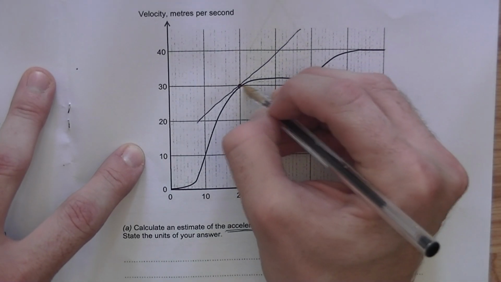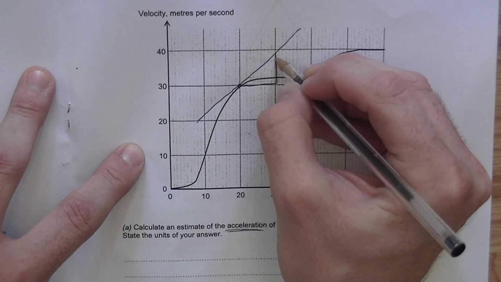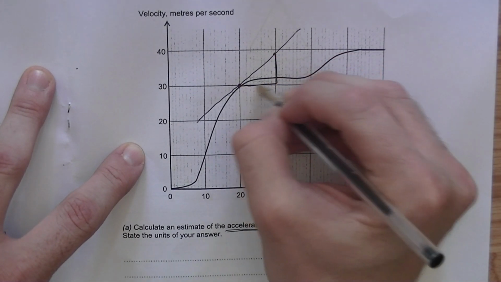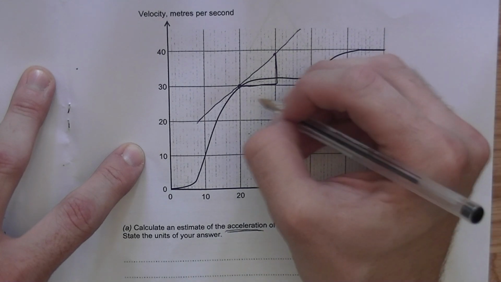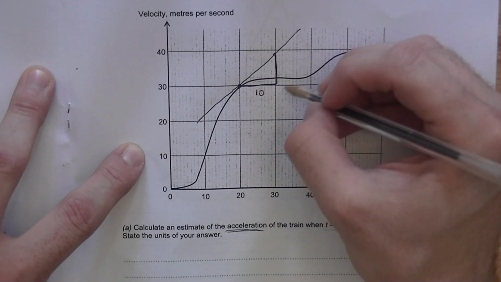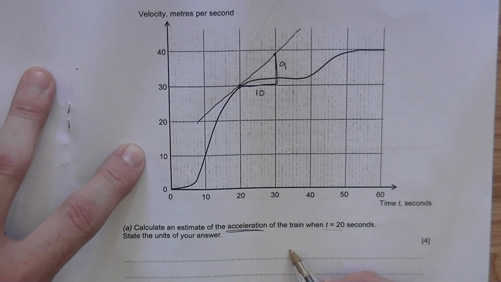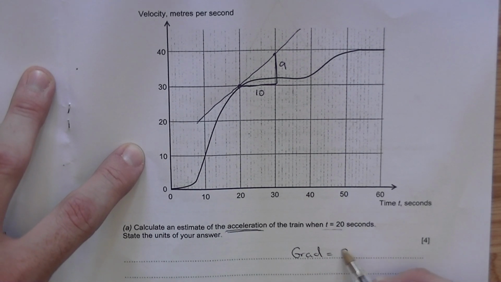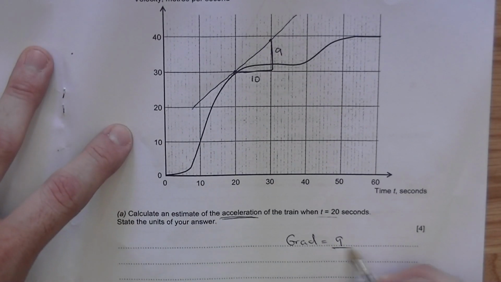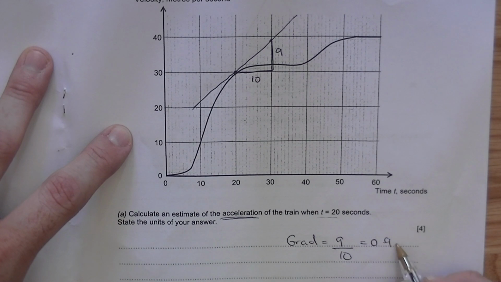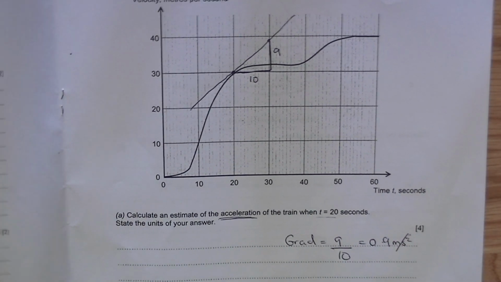So rise over run. I'm going to draw myself a nice triangle using 2 nice points. And I think there I've gone over 10 and up 9. For you, it'll be different depending on your tangent. The gradient is rise over run, 9 over 10, so 0.9 meters per second squared. Okay, I wouldn't worry about that too much.